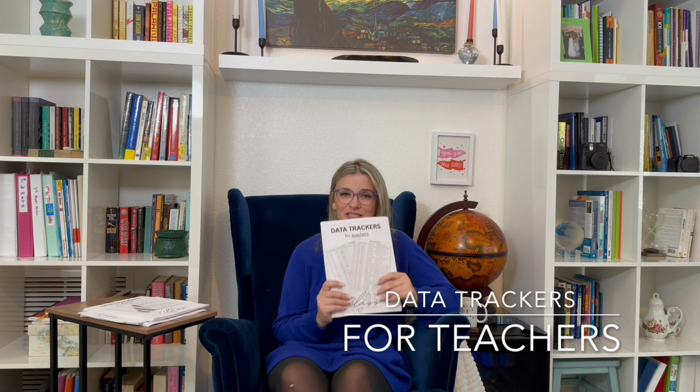But I have created these data trackers for teachers, and these are different data trackers that I have tried, and they all really work. It just depends on what you decide as a grade level team, what your school wants you to keep track of, or what your district wants you to keep track of, or what kind of assessments your students are taking. So this product has a bunch of different versions and a bunch of different tests that you could possibly keep track of. So let's dig in.